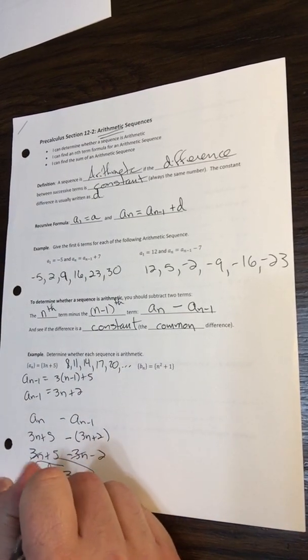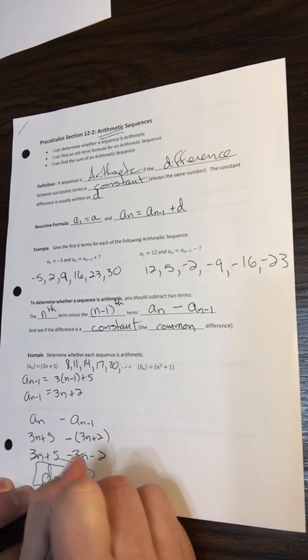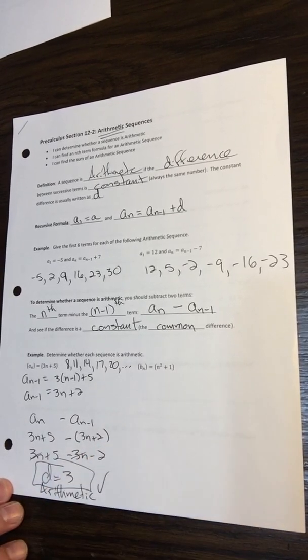This one is arithmetic, so I'm going to write it down at the bottom. I didn't leave myself much room for that. My bad. Check. That one is arithmetic.